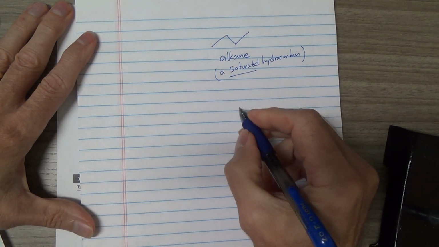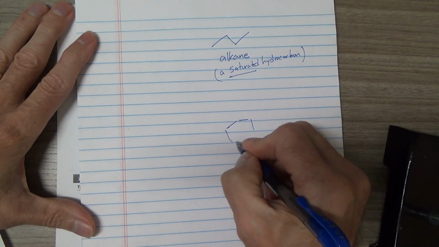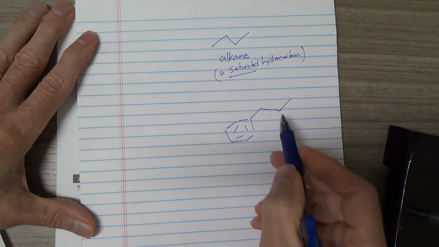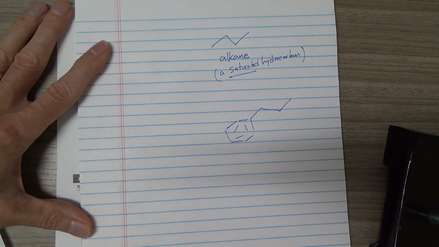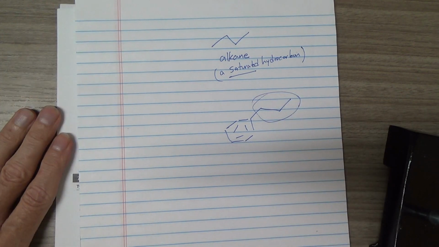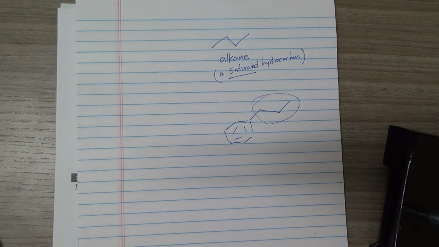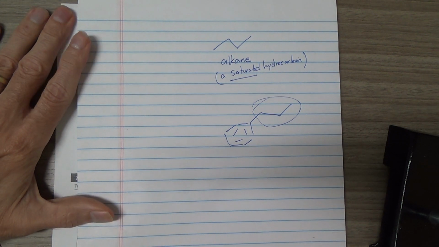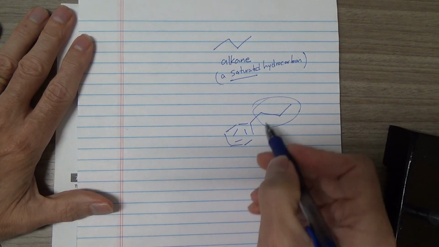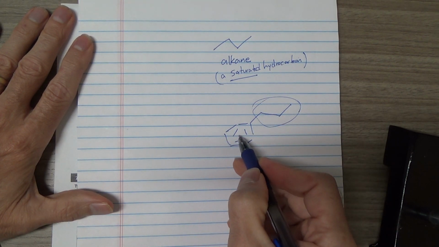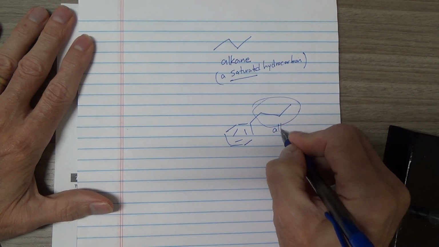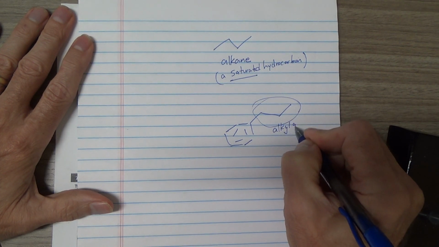For example, if we had this ring here, which we'll see is called a benzene ring, if we had this group coming off of it, and we say, okay, what type of functional group is here? Well, that's just nothing but alkane. But since it's a part of a larger compound, it's a substituent of this ring, instead of calling it alkane, we can call it an alkyl group.